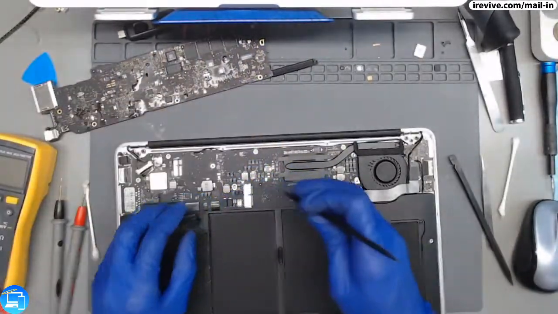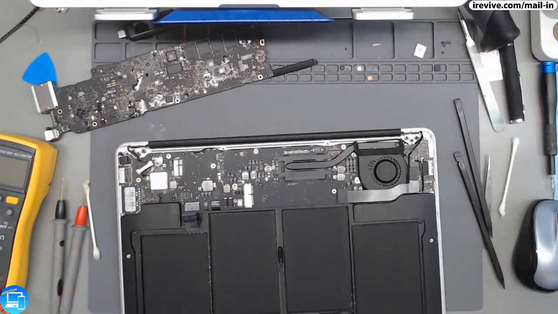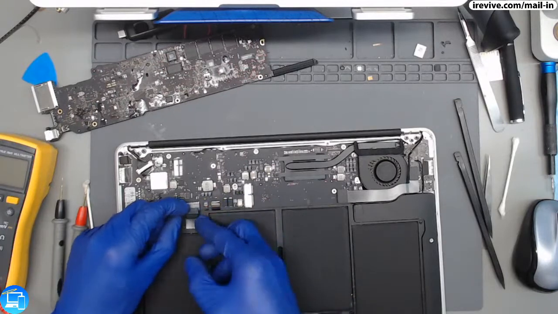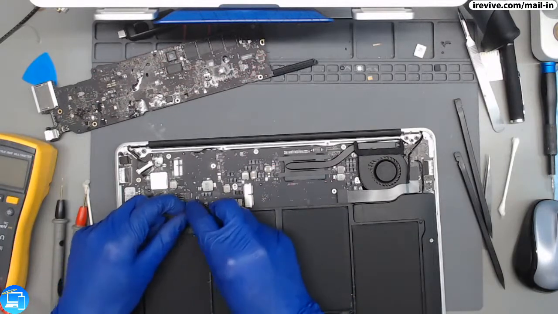One simple solution the Genius Bar hates. You can replace these non-replaceable parts. There you go. I like that.